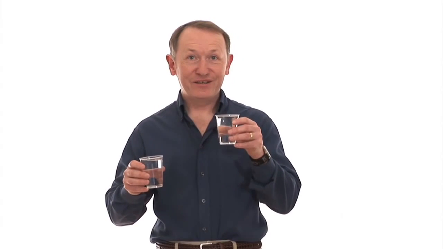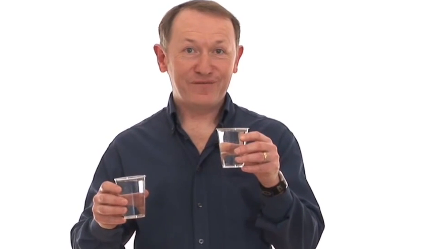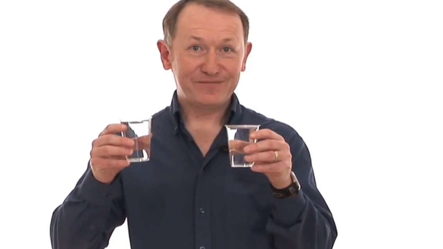But as you can see, with the small aperture and long shutter speed, and the wide aperture and fast shutter speed, the end result is the same. We've got the same amount of water in each glass. Cheers.